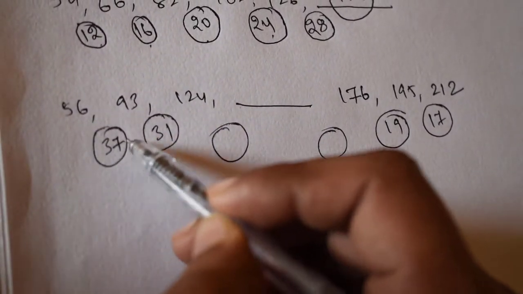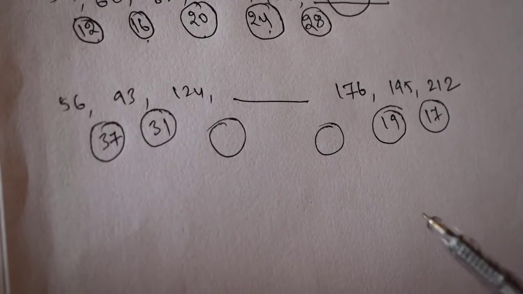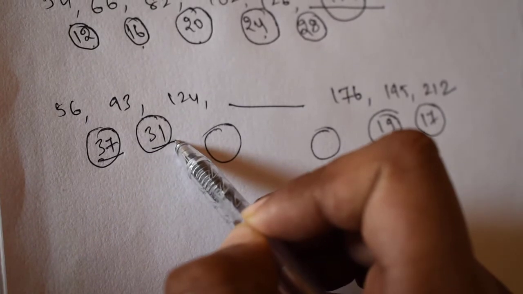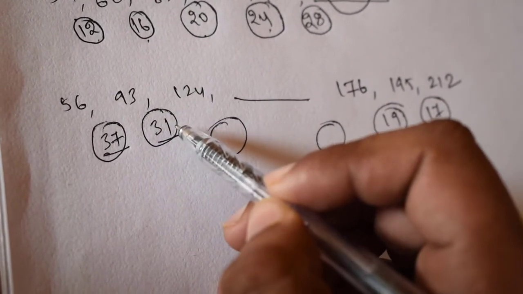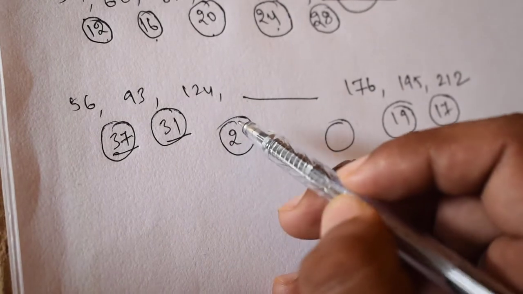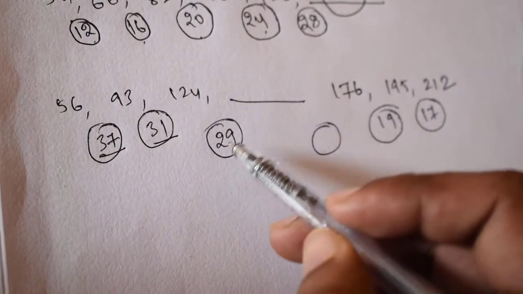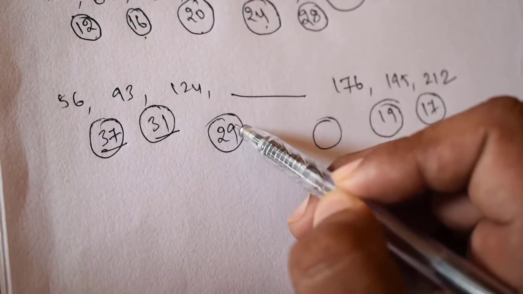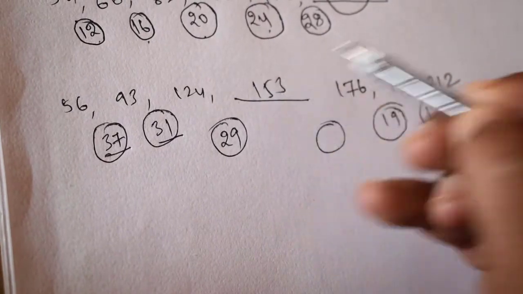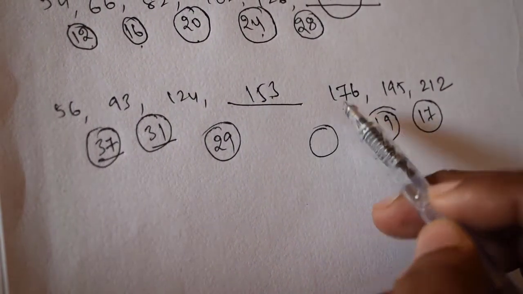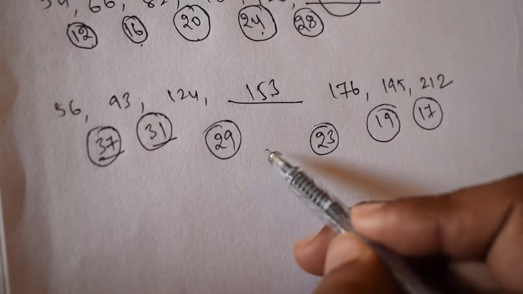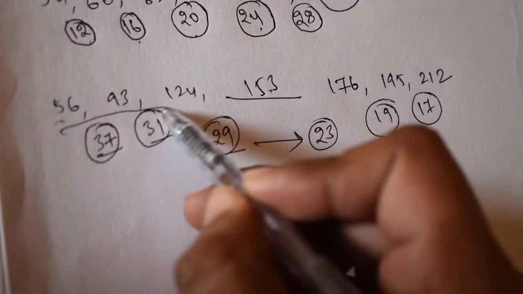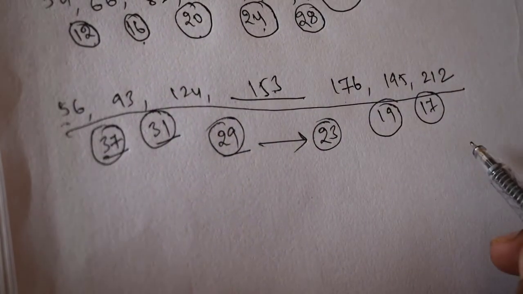31 and 37, you can see these are prime numbers in decreasing order. 37 is a prime number, then 31 is a prime number. So the next number after 31 is 29. So 29 should be the next difference. When we add 29 to 124, we get 153. So the difference between 153 and 176 is 23. The prime number prior to 29 is 23. Hence we have proved that this is a trend where the difference is decreasing by prime numbers.